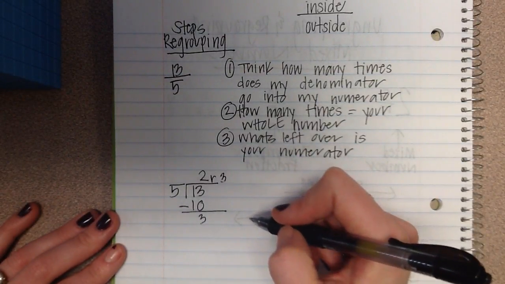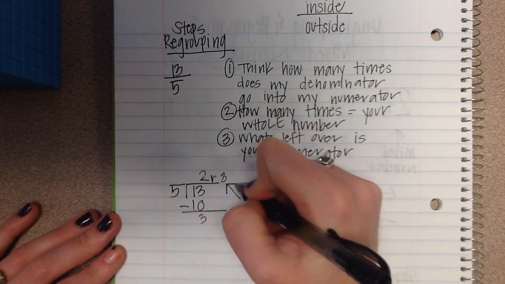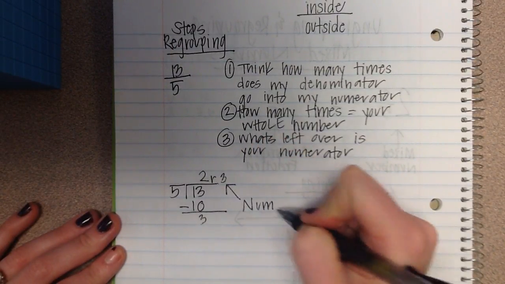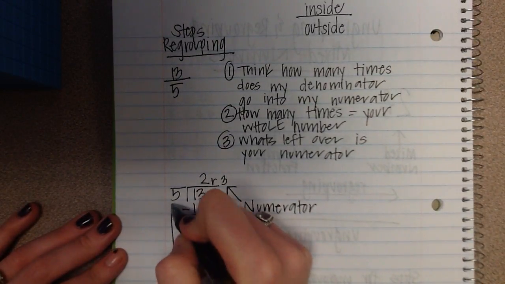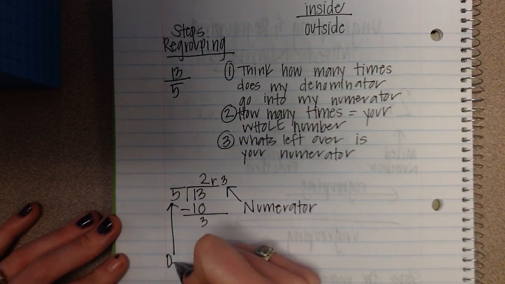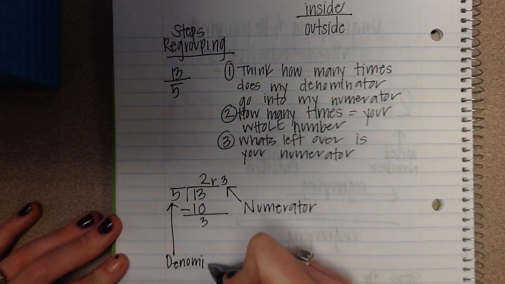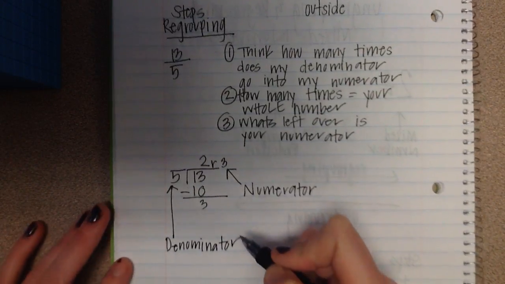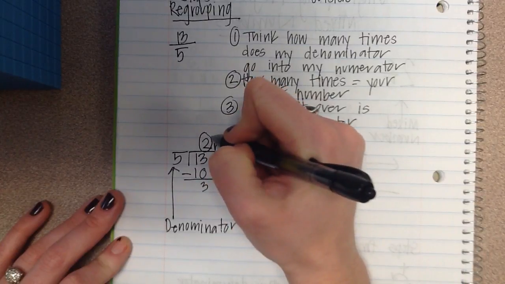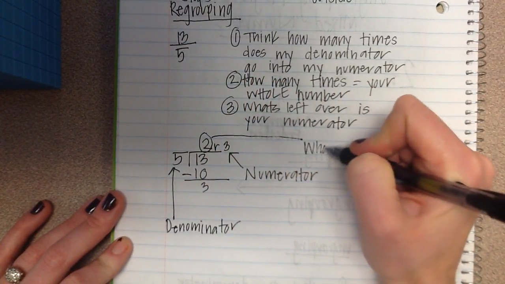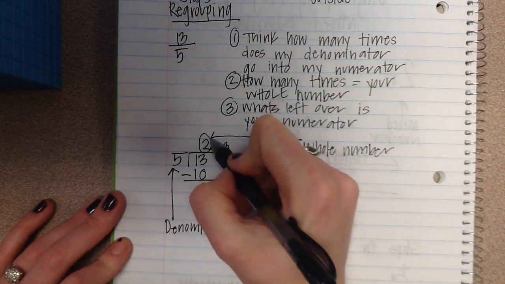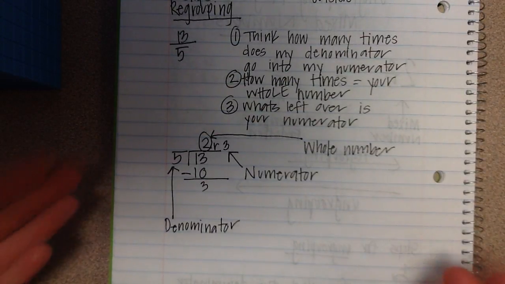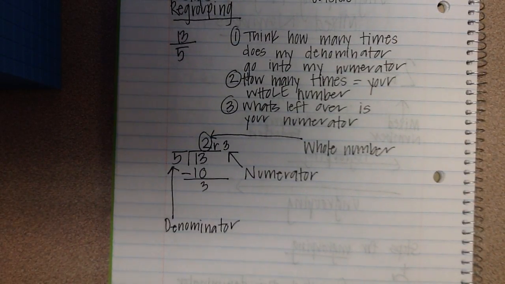So this is your numerator. This is your denominator. And then this right here is your whole number. Now, I'll go ahead and tell you, this is the best way I feel like to do it because it's easy and you can do it with all numbers.